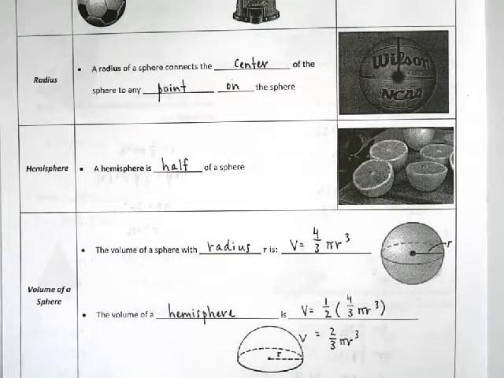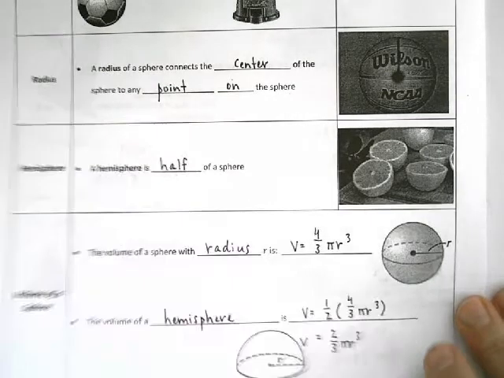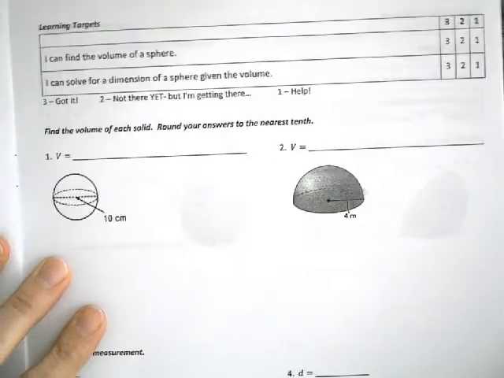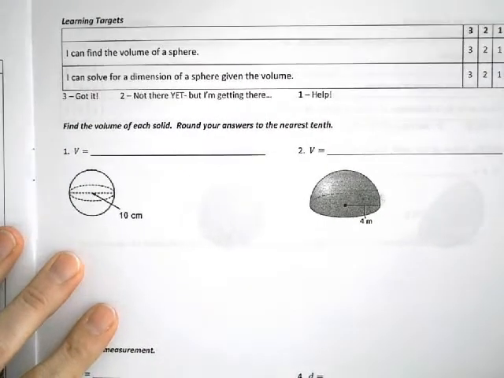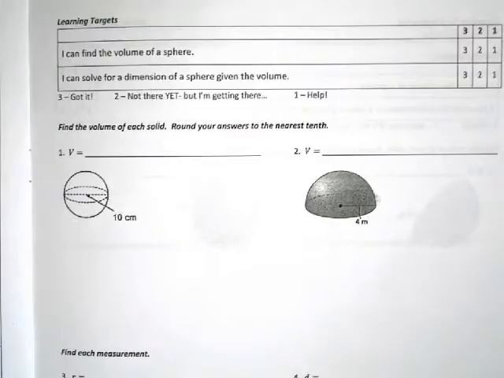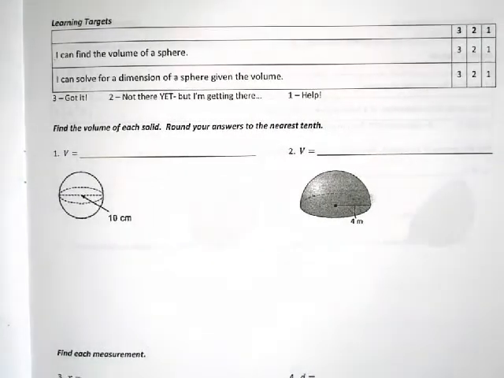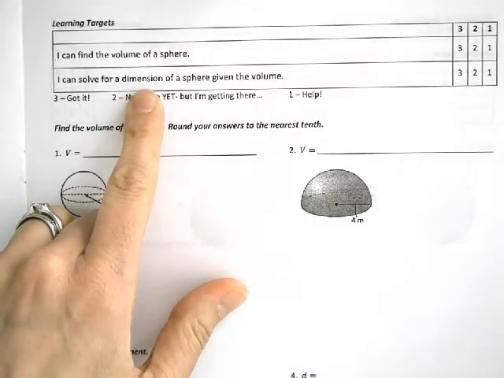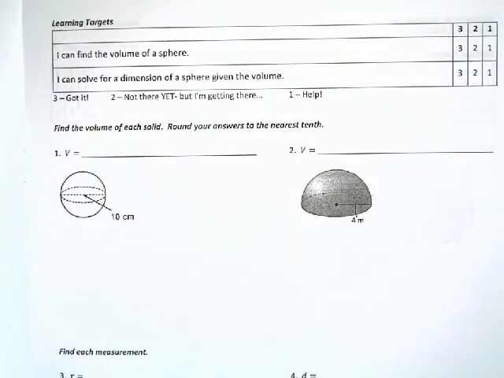So we're going to do 4 quick problems, won't take us very long, and then that'll be it for today. This is the last shape that we're learning the volume of, and then we go from here on to the volume of composite figures, just like we did with area. So 2 targets for today. One is being able to find the volume of a sphere, and then the second is finding the dimension of a sphere given the volume. And this will typically either be just the radius or the diameter.